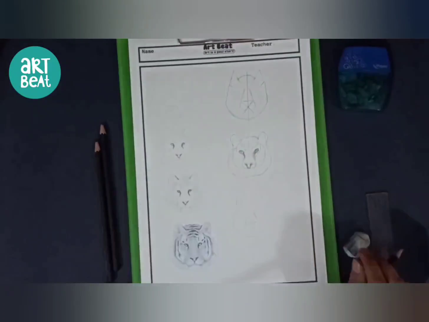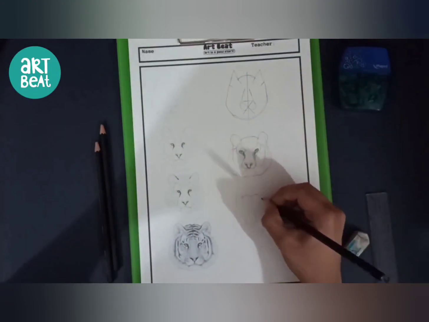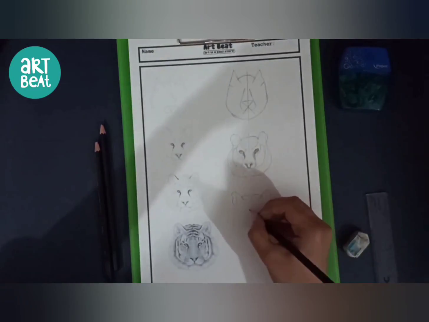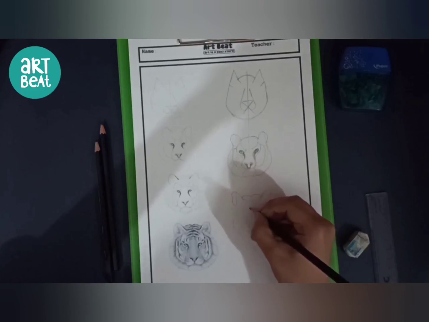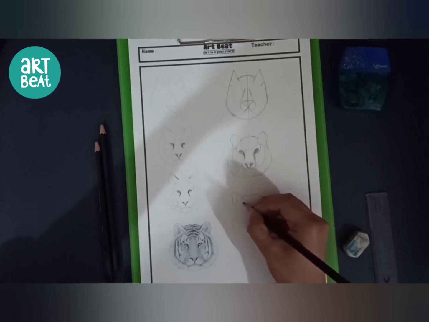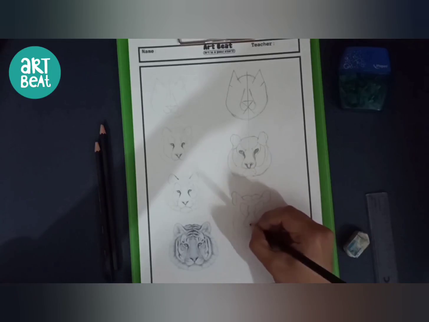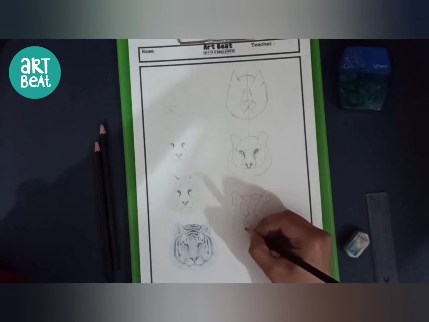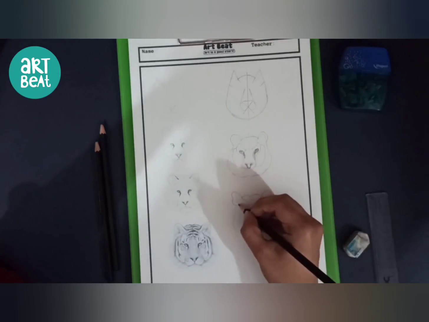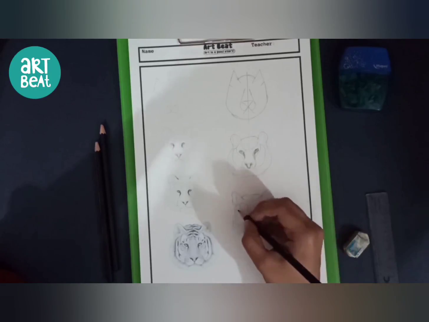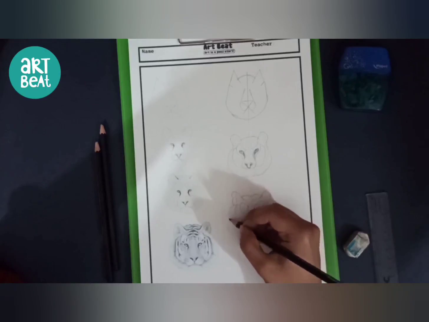making it lighter, and then I'm giving more detailings like how we did in the previous step. So I'm doing precise, perfect ears and eyes and nose and the chin, and also I'm making a line where we have to add the fur of the tiger. So this is the part where we concentrate more on detailing. This is still a basic sketch which we are doing, so we still have a lot to do.